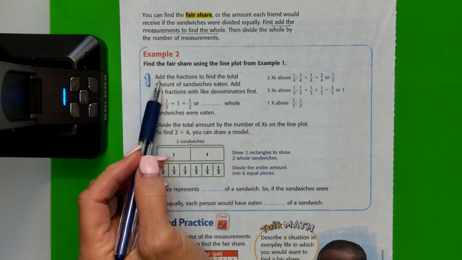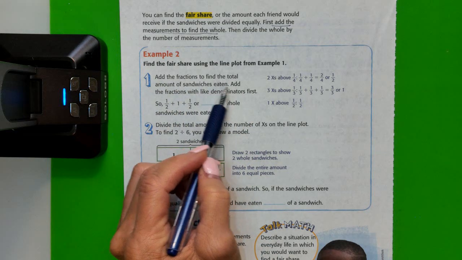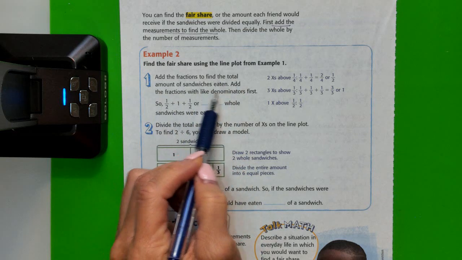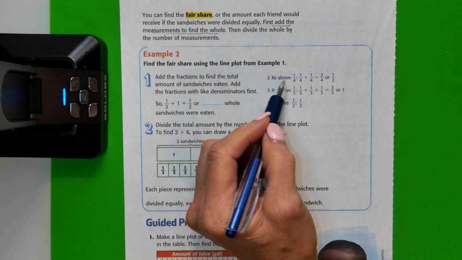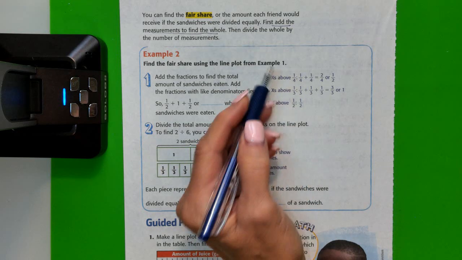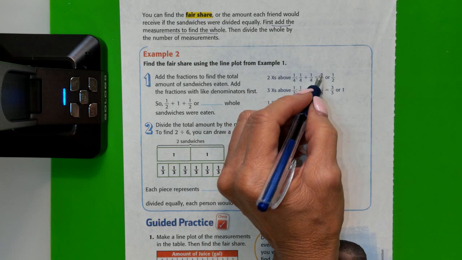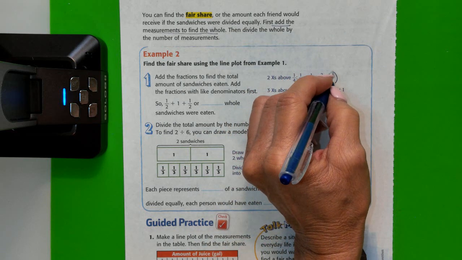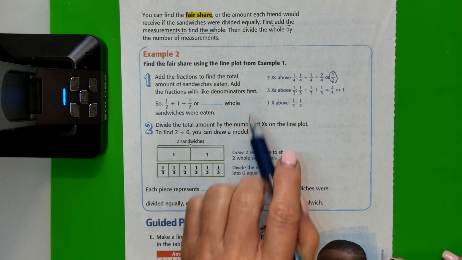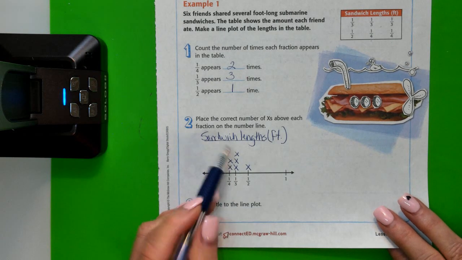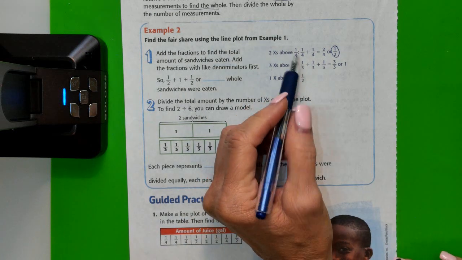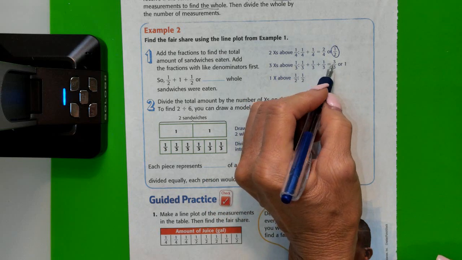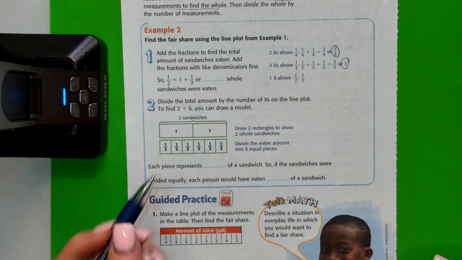So let's look. It says add the fractions to find the total amount of sandwiches eaten. Add the fractions with like denominators first. So from the data on the other side, we had 2 X's above 1/4. So 1/4 plus 1/4 is 2/4, which is the same as 1/2. We also had 3 X's above 1/3. So that looks like 1/3 plus 1/3 plus 1/3, which is 3/3, which is the same as 1.